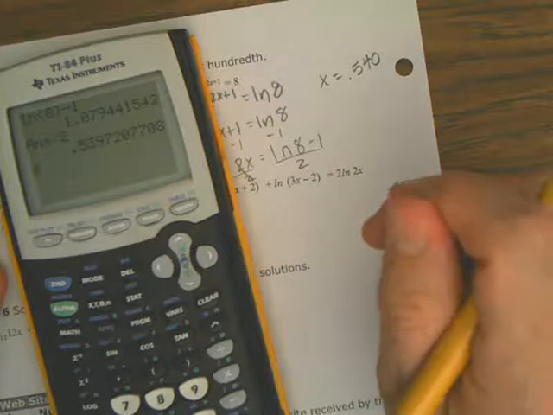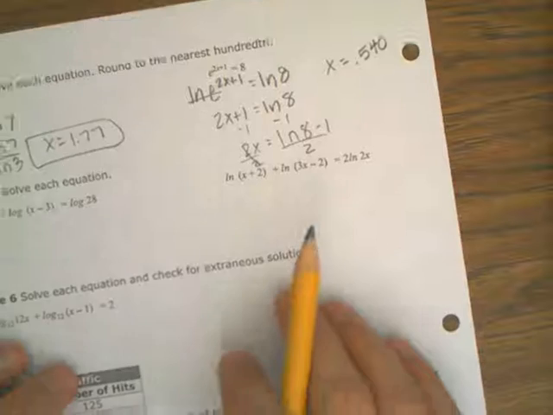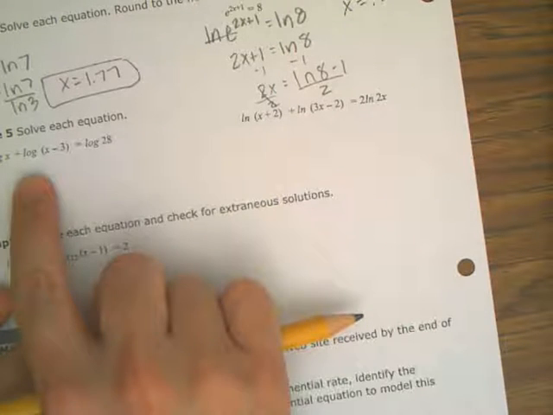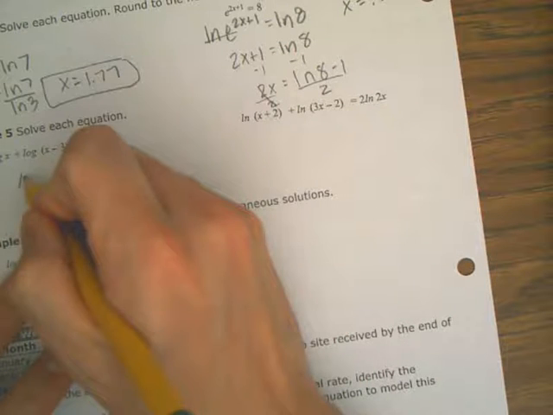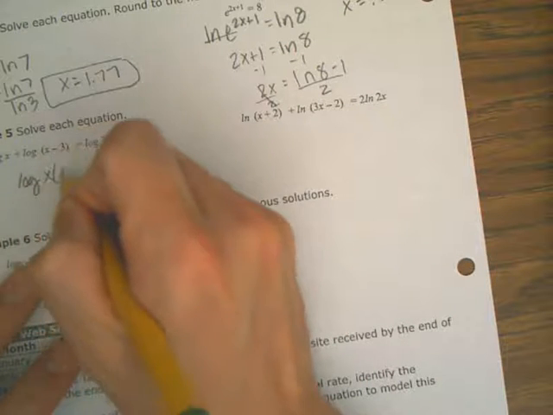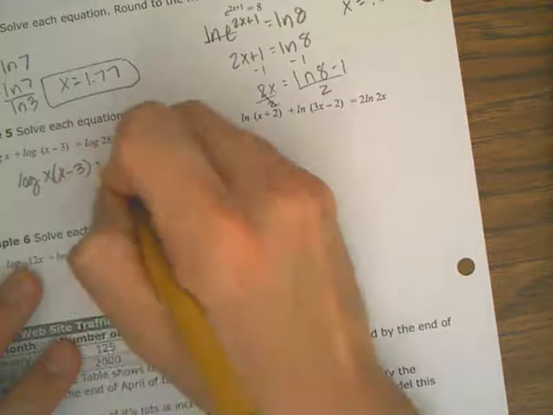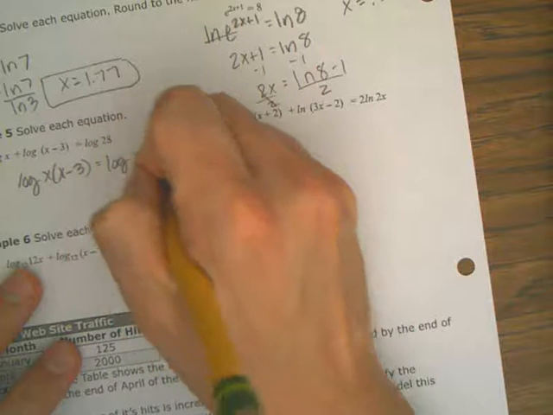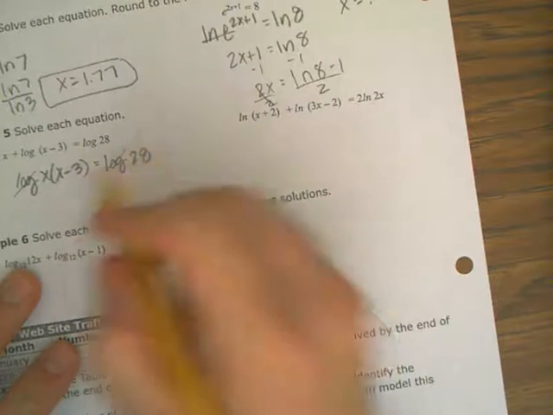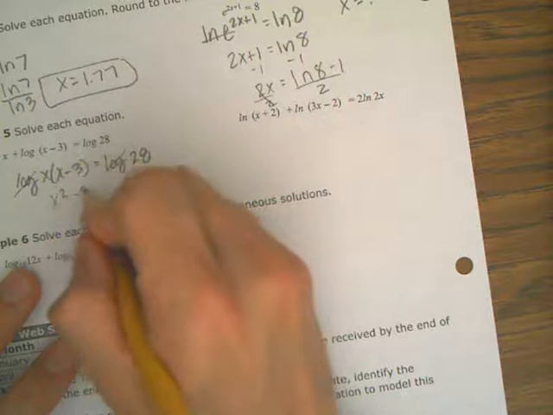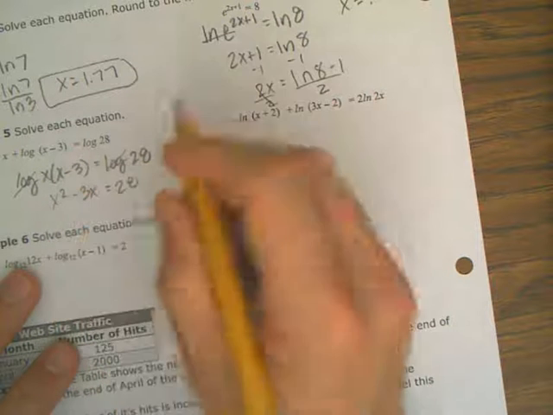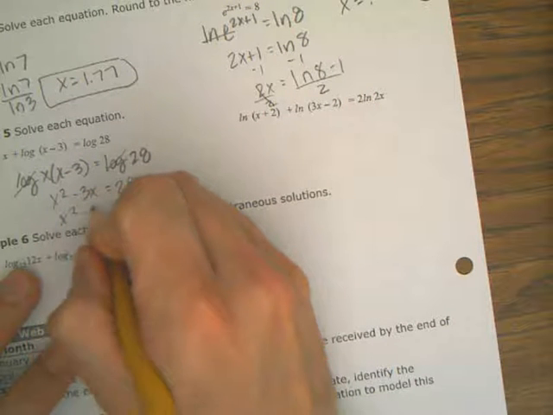Condense. And when you add, you multiply. Same base goes away. Distribute. X squared minus 3x equals 28. Oh, you know this is going to be fun. X squared minus 3x, pull minus 28, equals 0. We're about to factor, y'all.